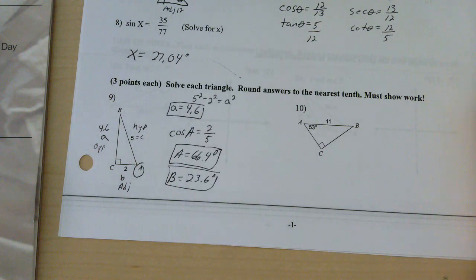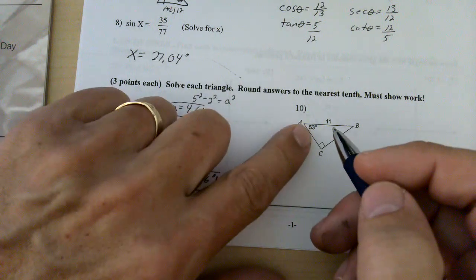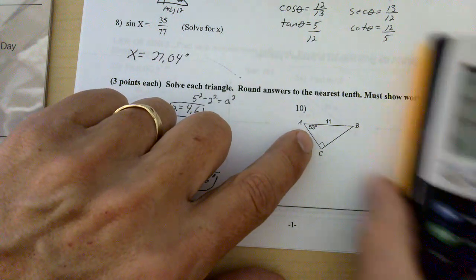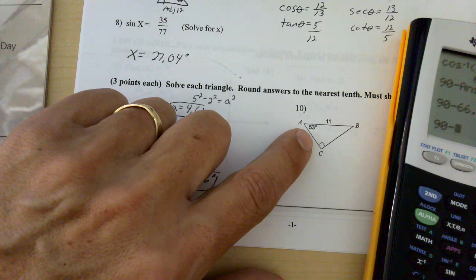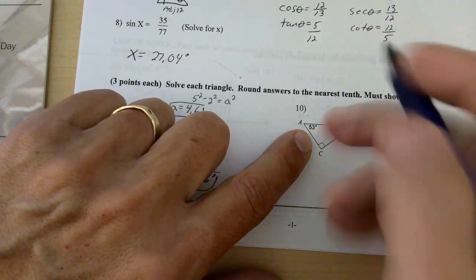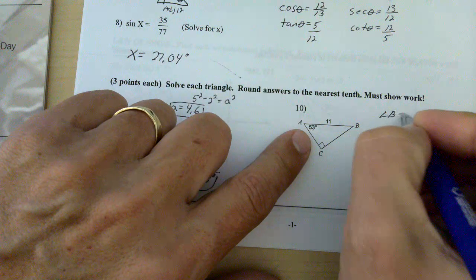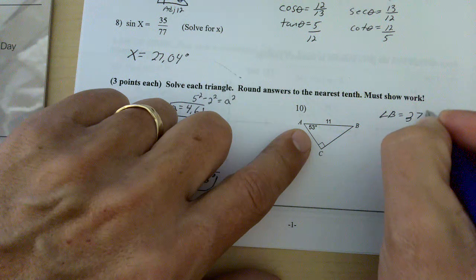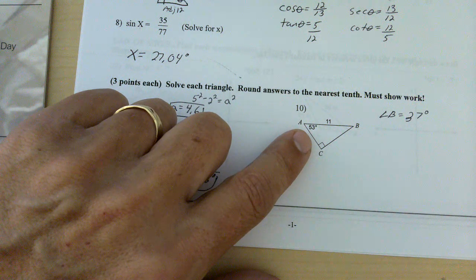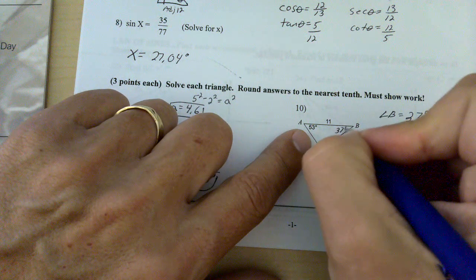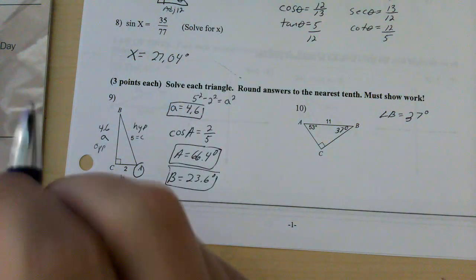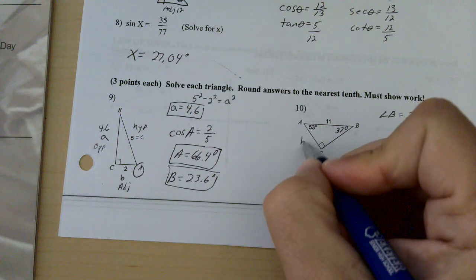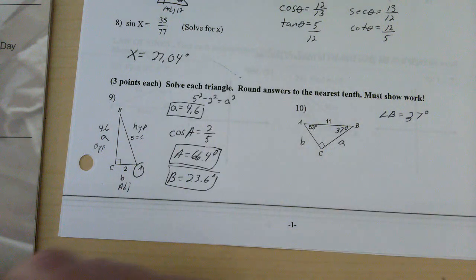Okay, then the other question, I am telling you the angle. Okay, so we know the angle. I don't need trig to find the other angle. That's 90 minus 53. Find its complement, which we know angle B has to be 37 degrees. Okay, so we can even put 37 degrees in there. So now all I need to know is either B or A. Okay, so it's your choice.